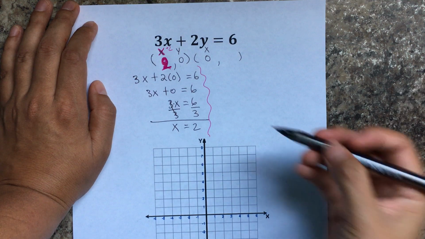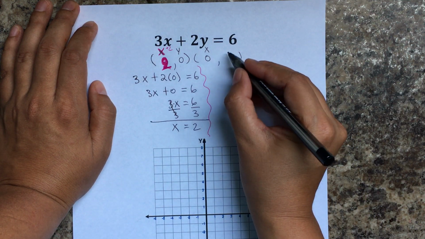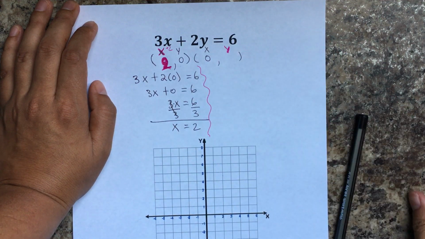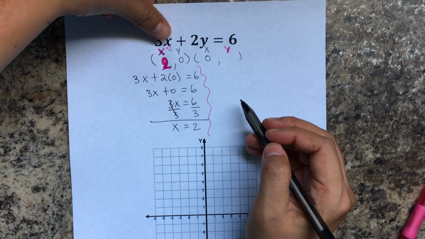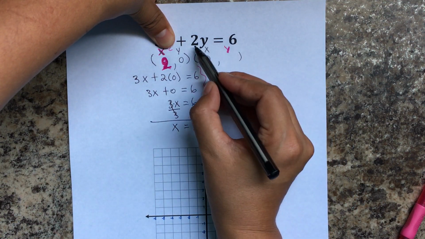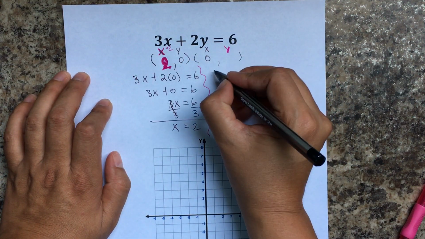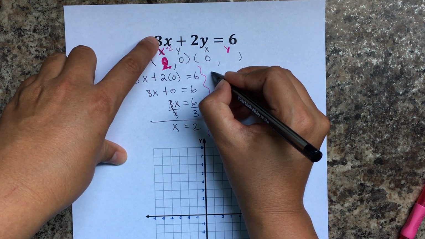So 2. So now for the y-intercept, x equals 0. So this becomes 0. Basically, you just do that and divide. 6 divided by 2 is going to be 3. Look how fast that is. But let's show the work.